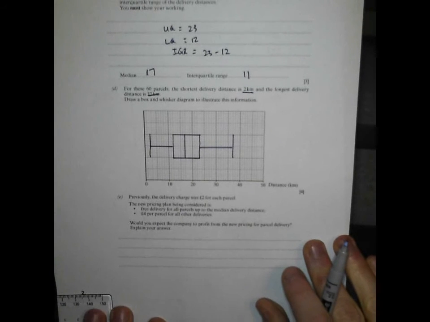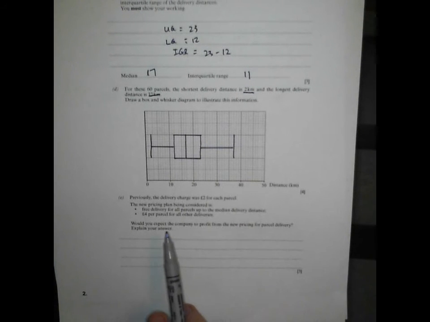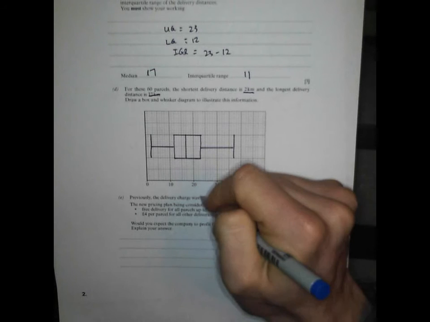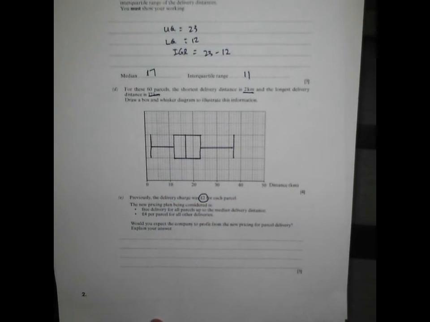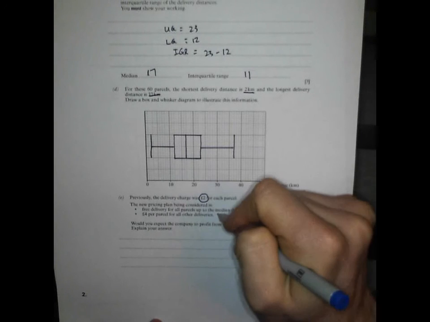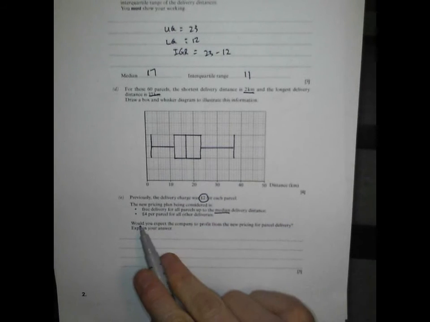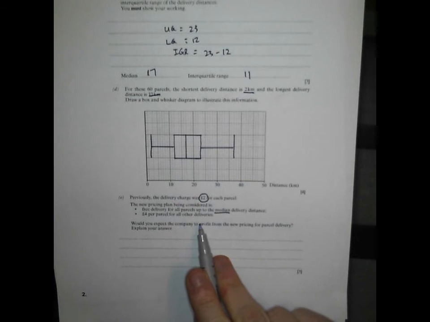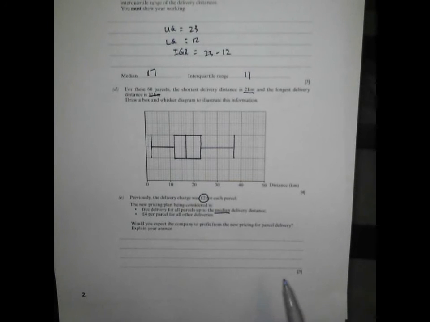And finally the twist, part D. Previously the delivery charge was £2 for each parcel. The new pricing plan they're considering is free delivery for all parcels up to the median distance and £4 for all other deliveries. Would you expect the company to profit from the new pricing structure? Now, these are the kind of questions that if you write a load of nonsense, you're getting a big fat 0, and a lot of students do. But this is 3 marks that we need to get. So let's have a little think about this.